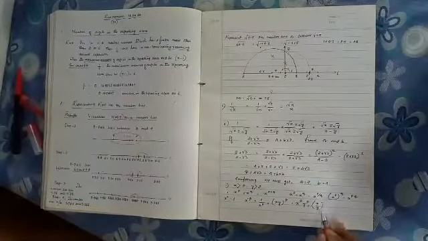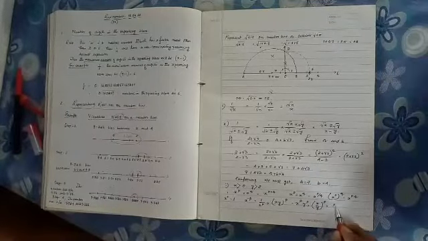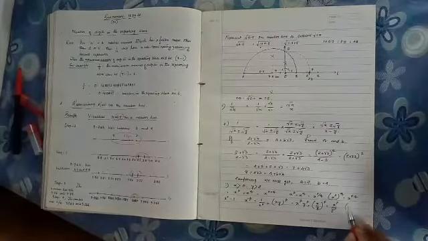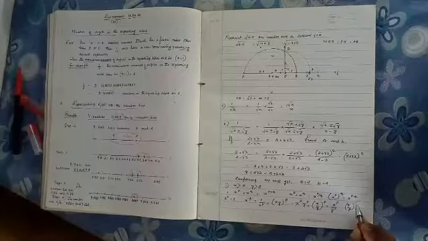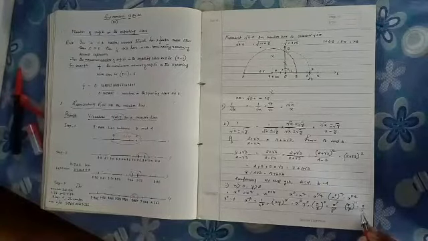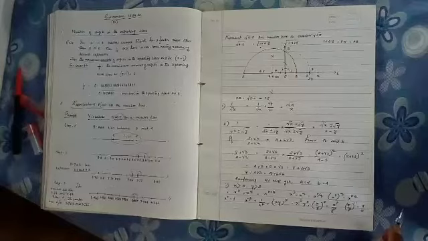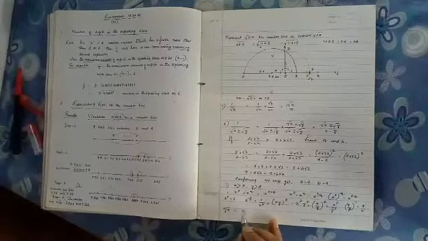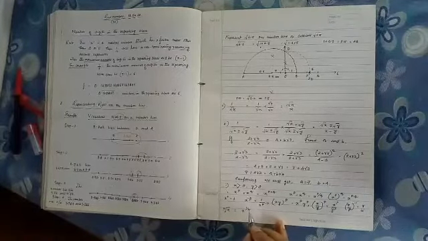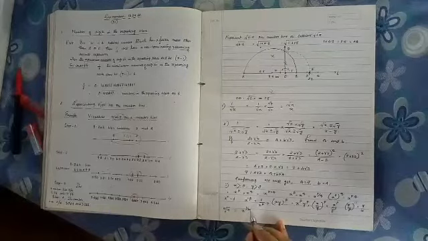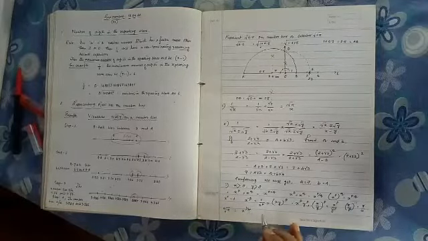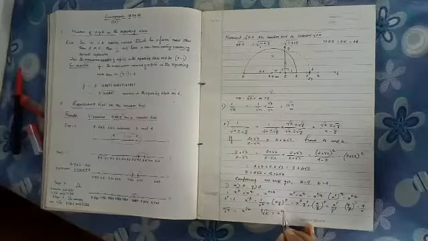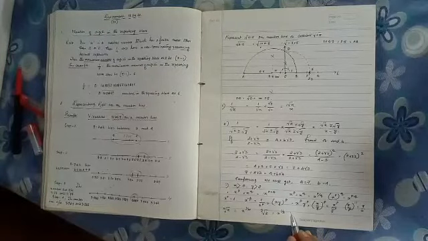X by y to the power p means x to the power p by y to the power p. X by y to the power minus 1 is equal to y by x, and so on. Similarly, x to the power root n is equal to x to the power 1 by n. Clear? X to the power 1 by n. Cube root of x is equal to x to the power 1 by 3 and so on.